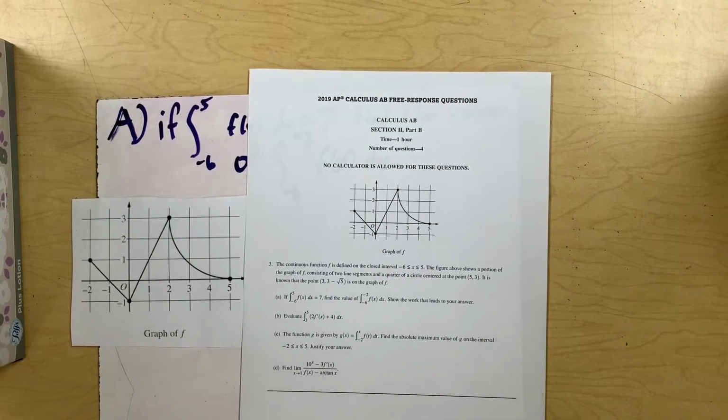I'm doing question 3 of the 2019 AP Calculus test. This states the continuous function f is defined on the closed interval -6 ≤ x ≤ 5. The figure above shows a portion of the graph of f consisting of two line segments and a quarter circle centered at the point (5, 3). It is known that the point (3 - √5) is on the graph of f.